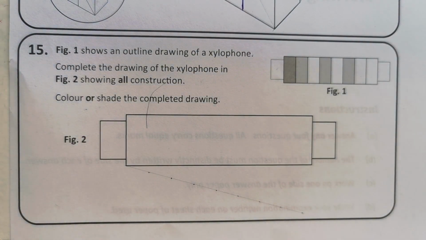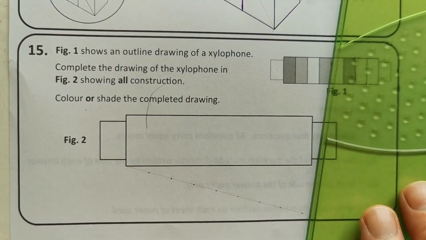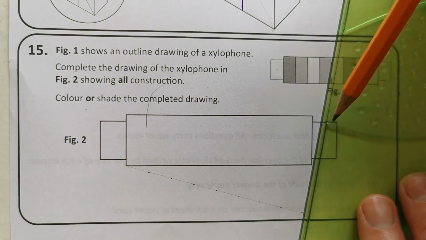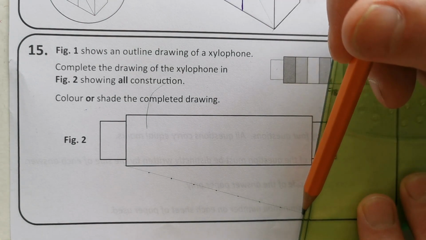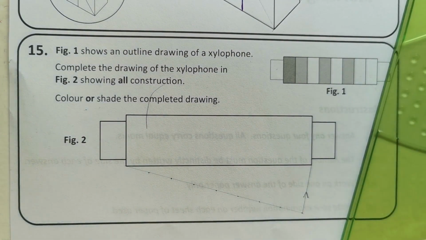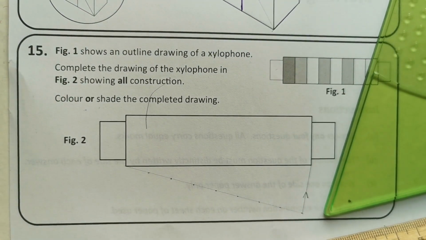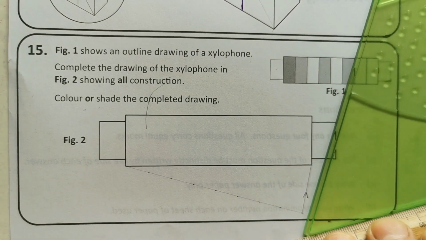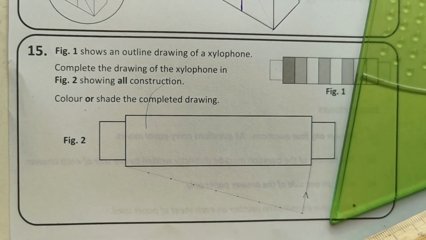Now the next move then, we want to join number 8 to the end of the line here. And that there now is our angle. And what we want to do there then next is we want to bring all the rest of these lines up at that angle.